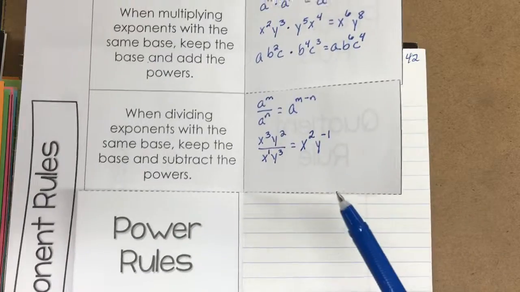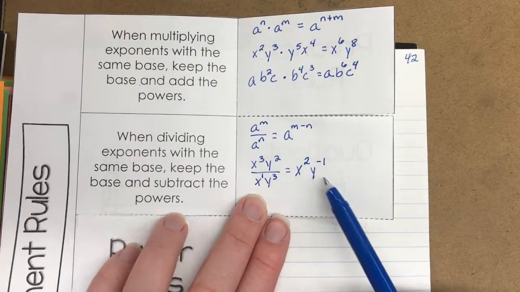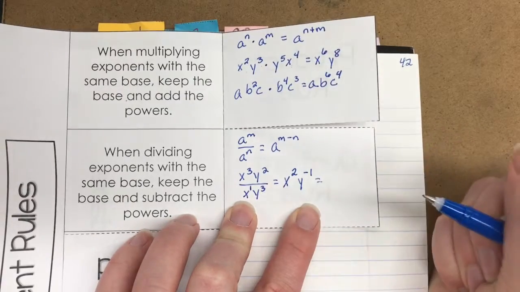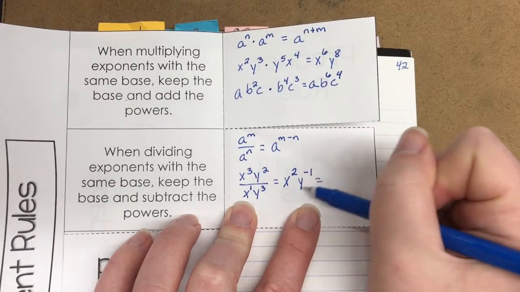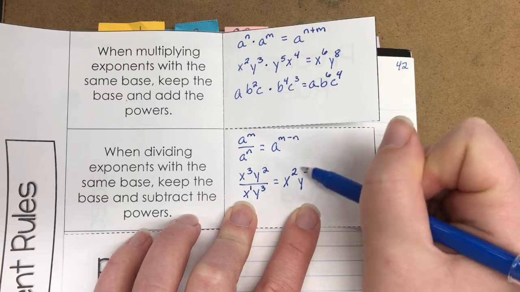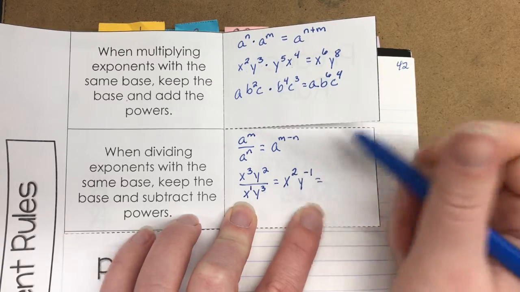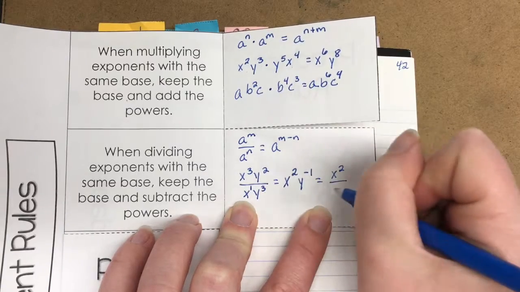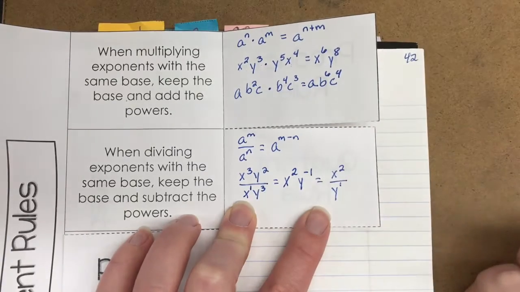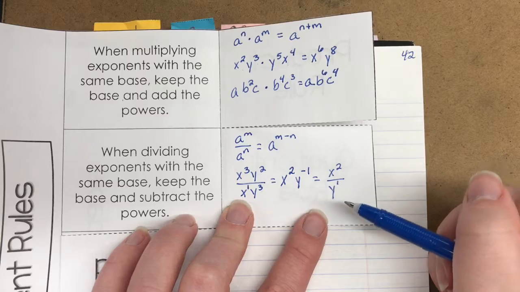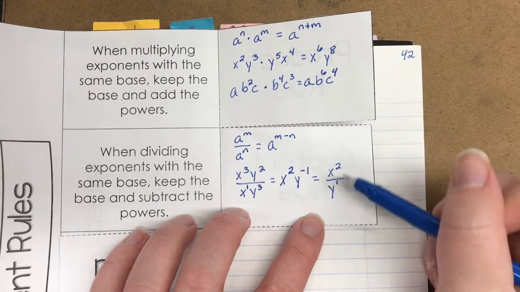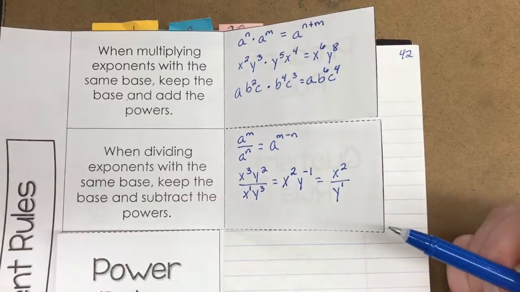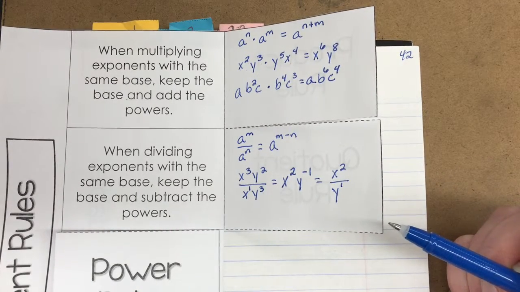So going back up to this problem that we had left up here, since I had a negative exponent, I can't leave my answer with negative exponents, so this one is the one that has to move to the denominator. The x squared is already positive, so it stays in the numerator right where it's at. So I move the y to the denominator, so it becomes x squared over y to the first. You could also just write this as x squared over y. You don't have to write this one, but it's not wrong if you do.